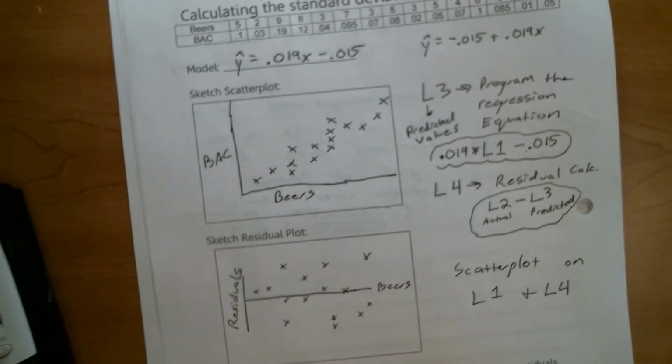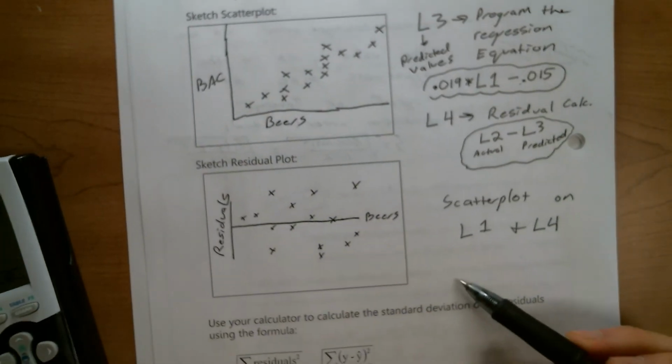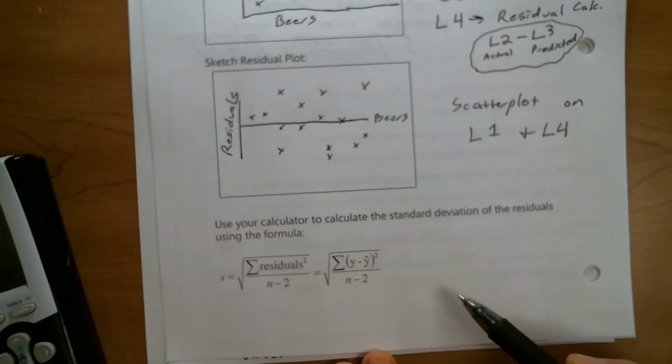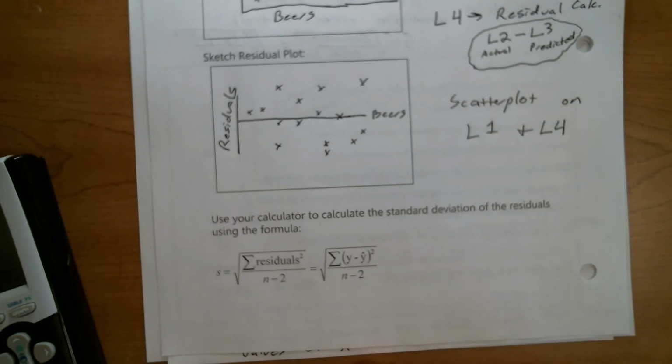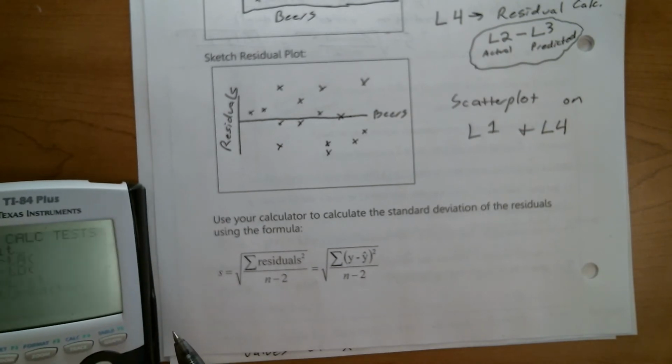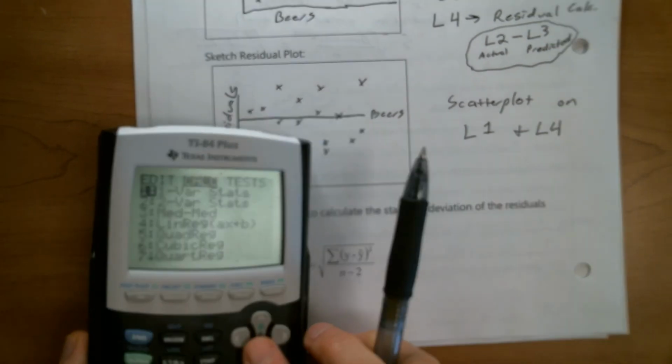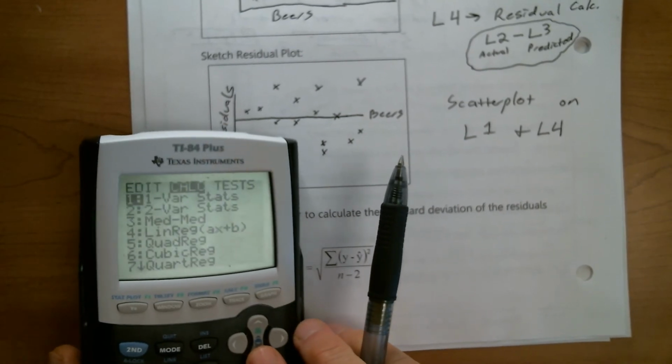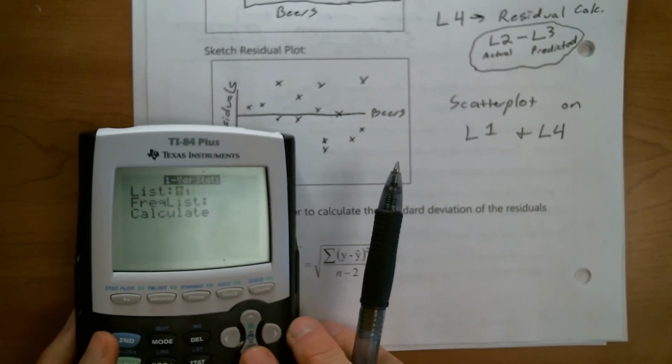Now, how do we go about getting the standard deviation? Because that's the other thing that we want to look at. We want to look at sort of the average error. Now, L4 has all our residuals. So what we can do is go to stat, calc, one variable stats, and run them on L4.